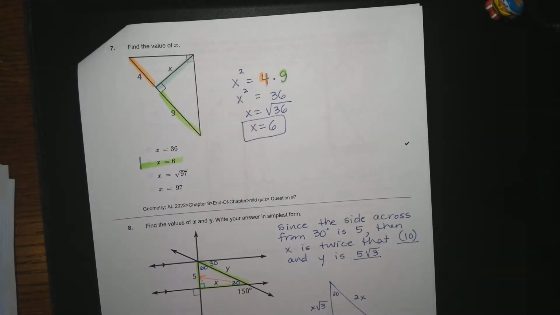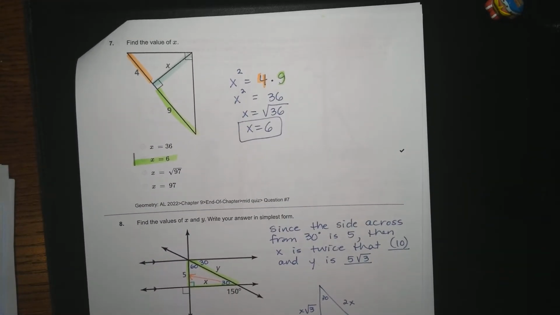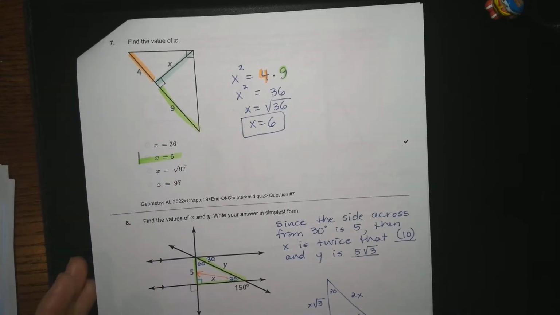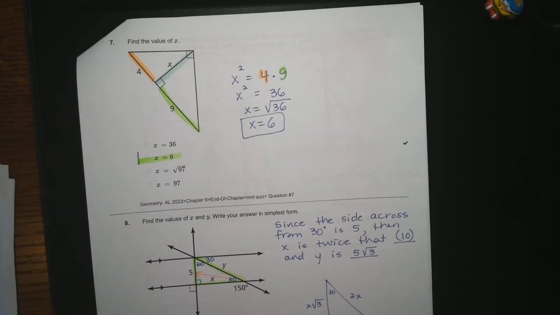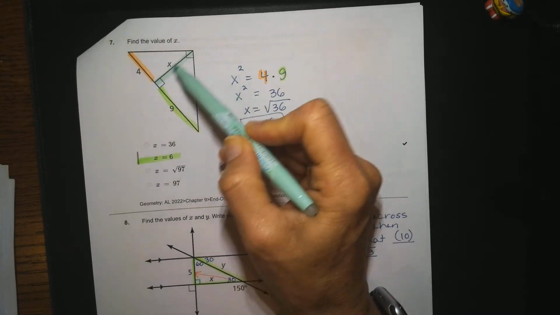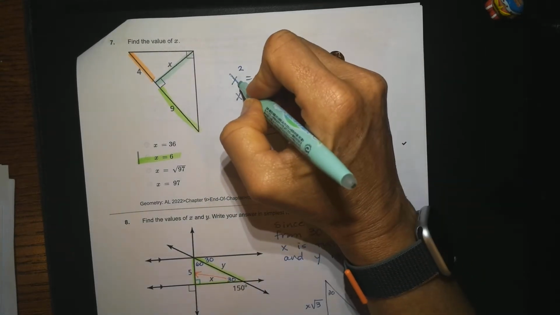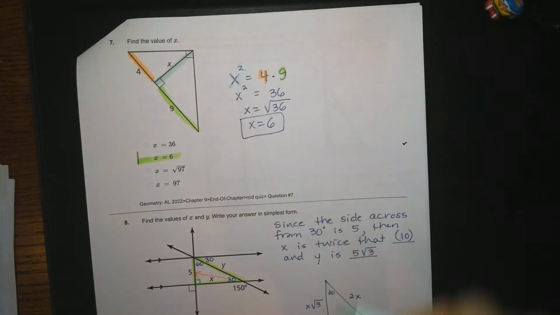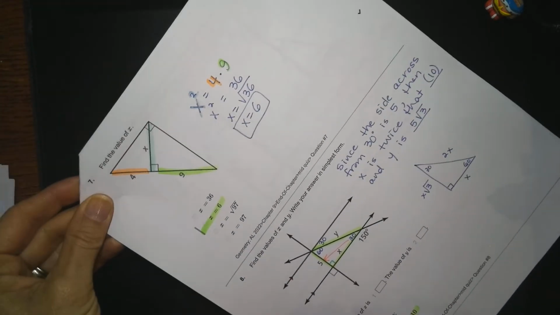Okay, number 7, again, this is section 3, where we called it an altitude theorem. This is an altitude when you draw from here to here. I'm going to do, again, color coding. And the way we did it in class was we looked at it like this.